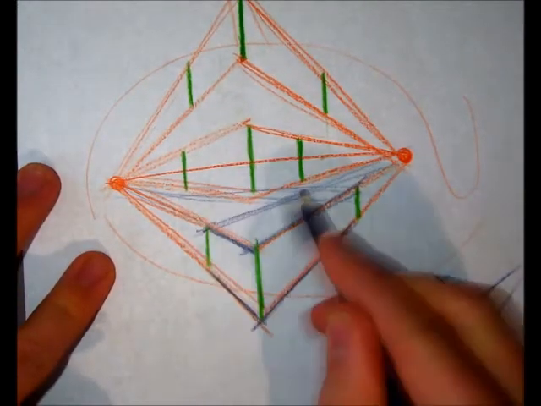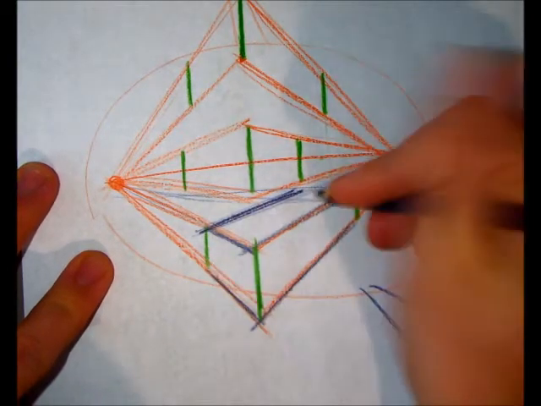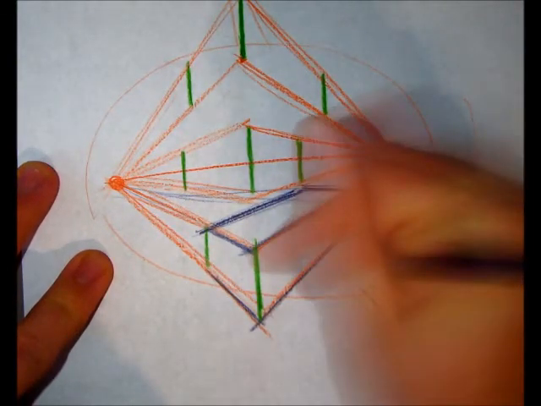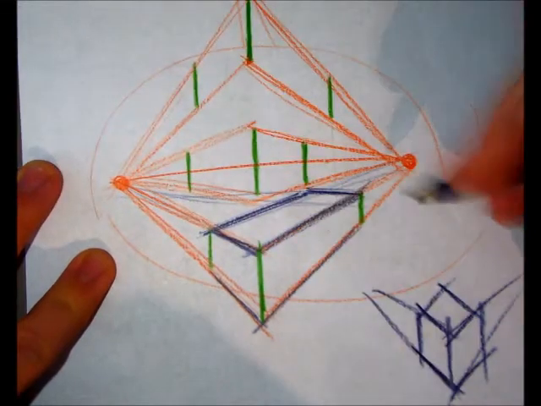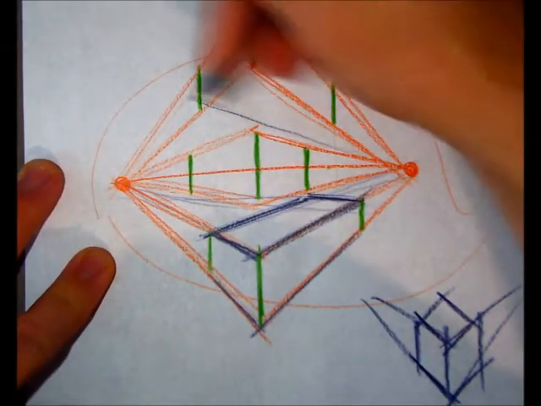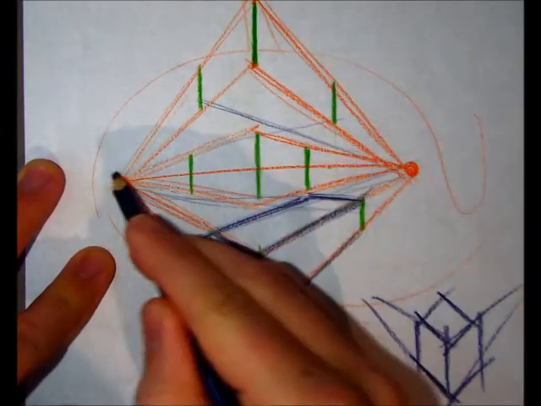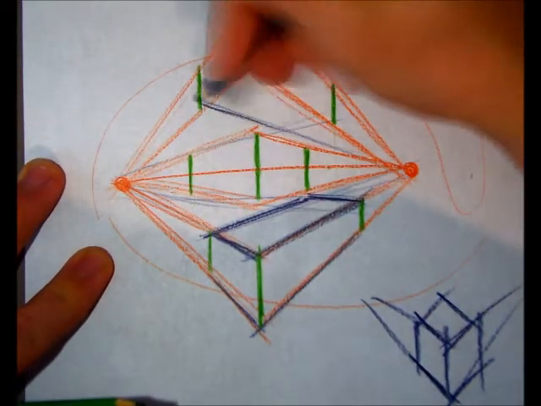So you'll end up with something like this, where I can see the top of this one, and I'll be able to see the bottom of this one. So you got to do the old crisscross.